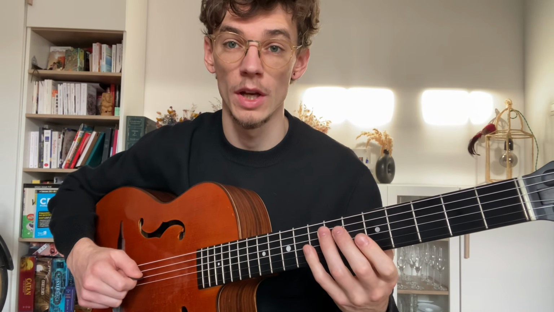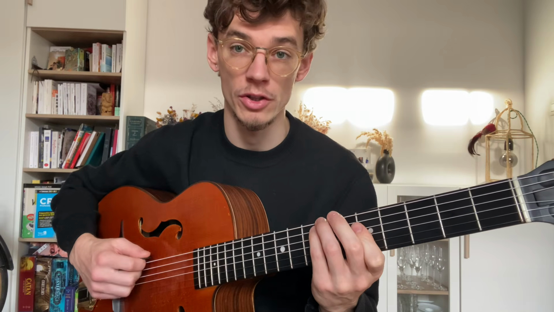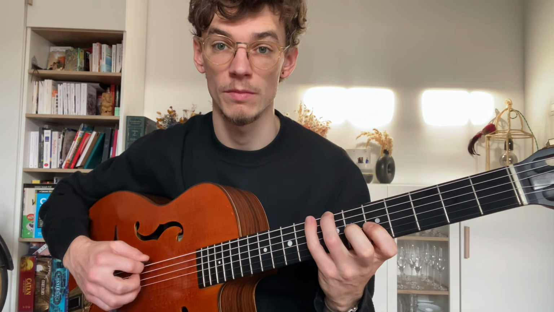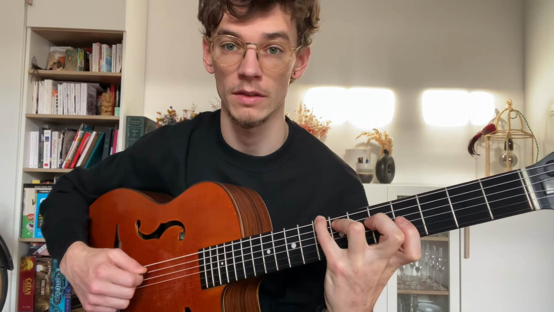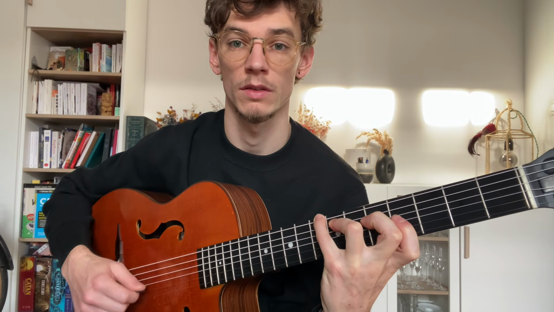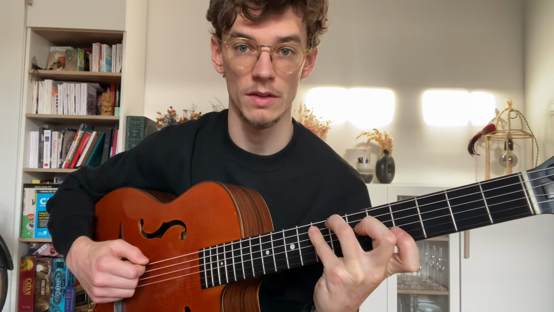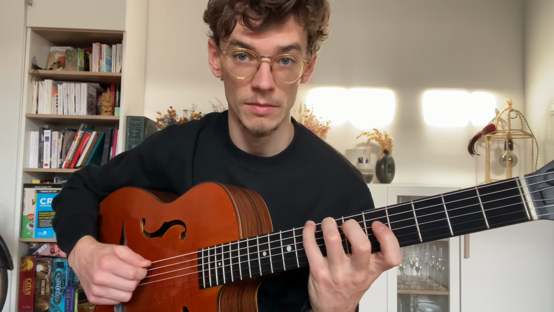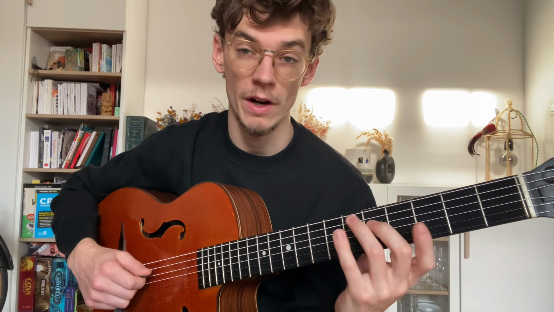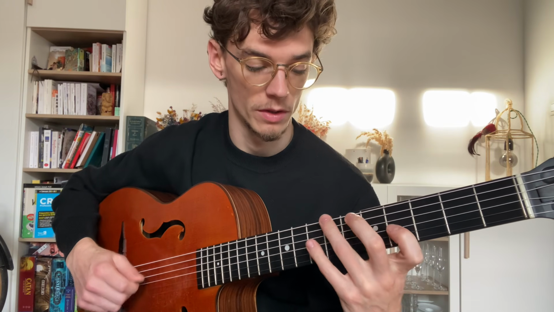So what we do is we want to exchange the 7 and the root. So you're gonna get this kind of piano-like voicing, which is a bit stretchy. It's not the one you will use all the time. It's 8, 7, 5, 4.